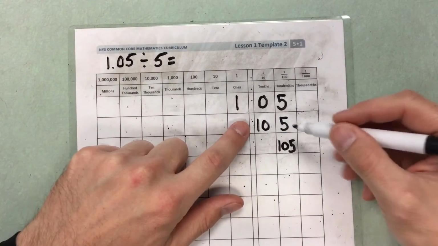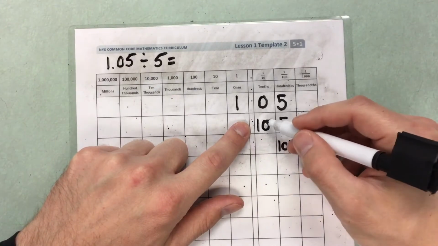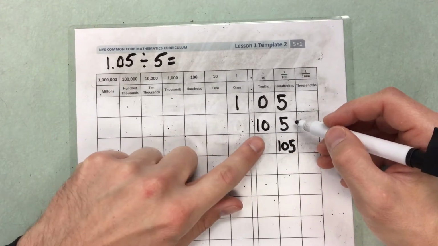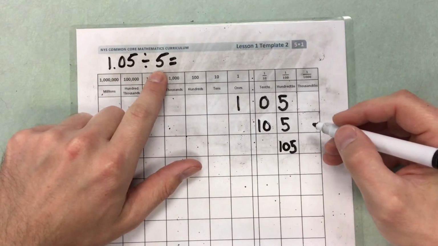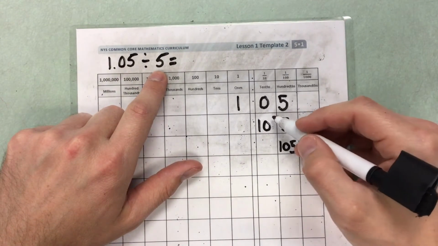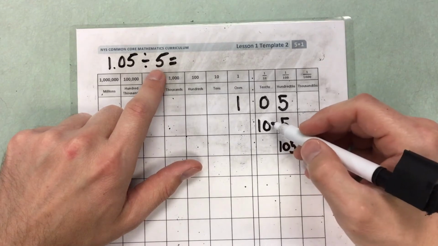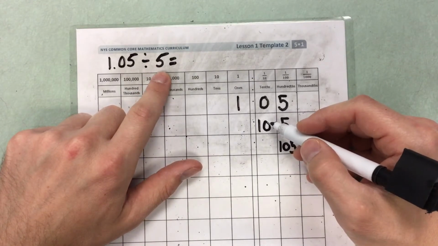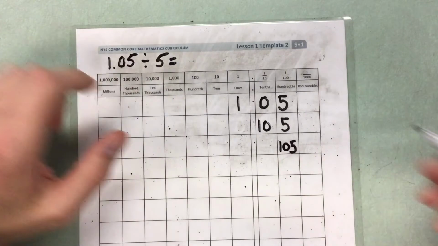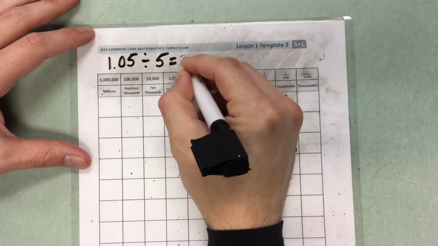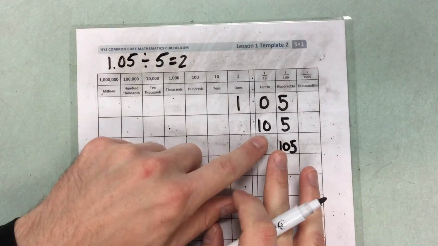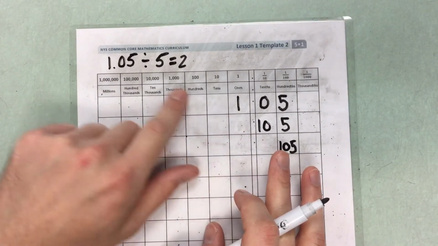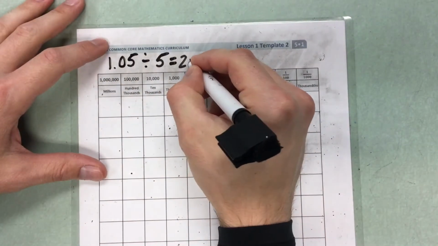Well, for me, I can see that when I have 10 tenths and 5/100ths, 10 and 5 are both easily divisible by 5. So let's start with our tenths. 10 divided by 5 is what? That's 2. Now, is that 2 ones? Because I'm dividing 10 tenths. So no, that would be 2 tenths.